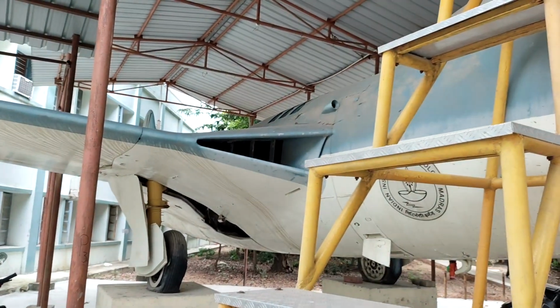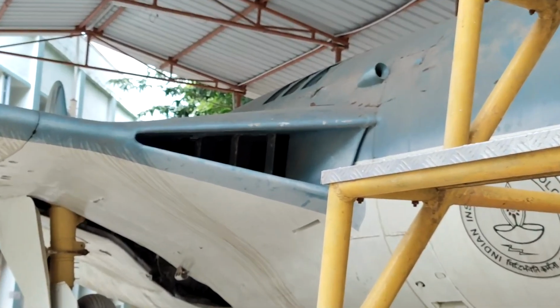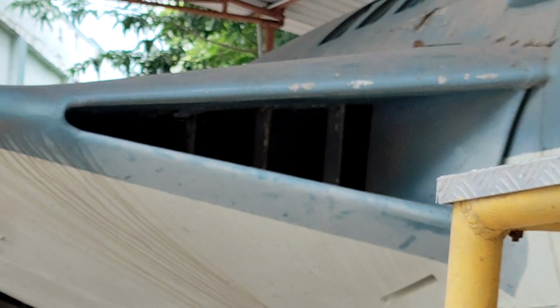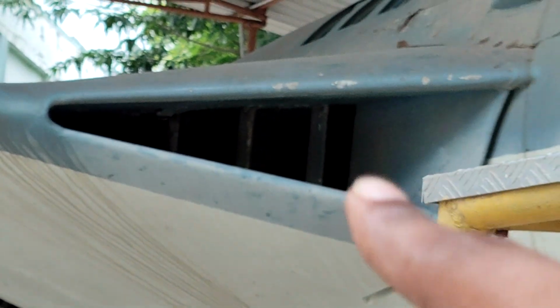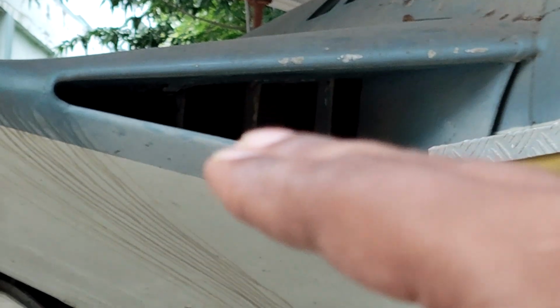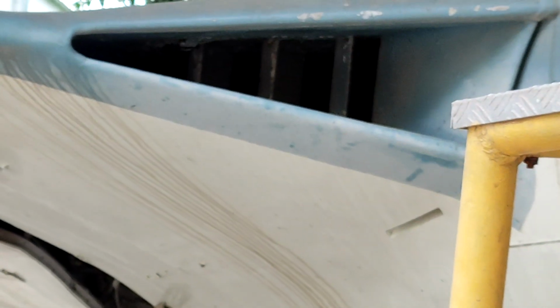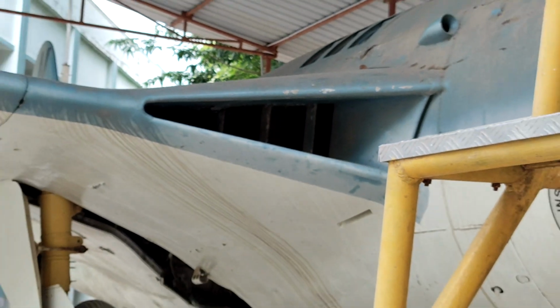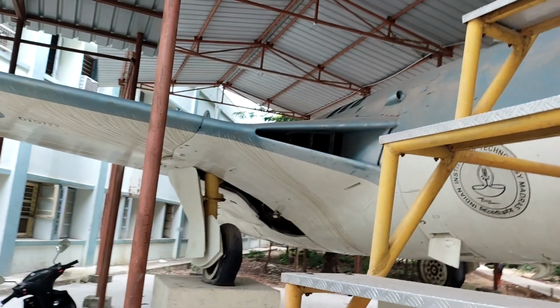Some intakes, if I try to zoom, you see in the intakes you have some sections. It is visible now. You can see 1, 2, some sections. It will divide the air, then the air will enter into the engine. Okay, I'll try to show some more.